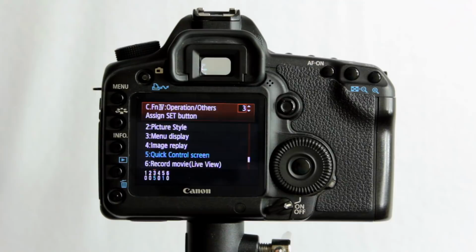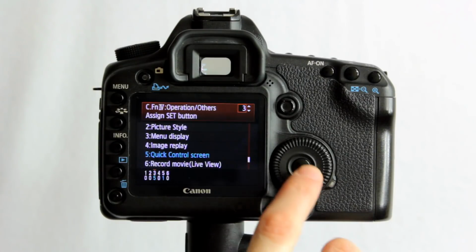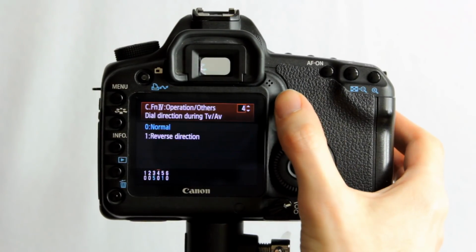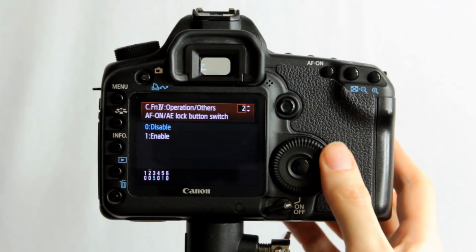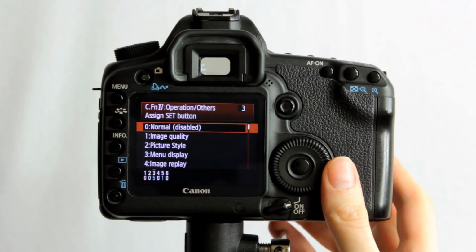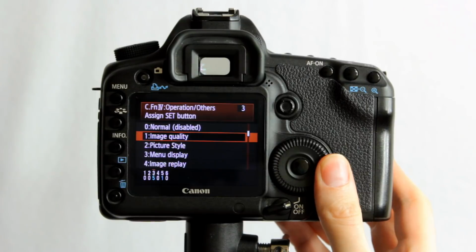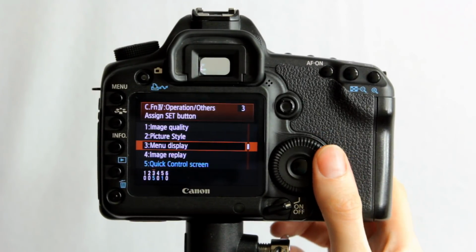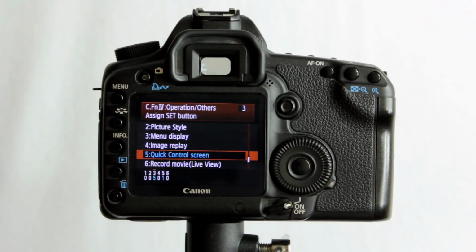Okay, the next one, assign set button, and the set button is this center button here on the quick control dial. We can have it either, if I select it, normal, disabled, bring up the image quality, picture style, information, menu display, image replay, quick control screen, which is how I have mine set up, okay, or to record movie in live view.